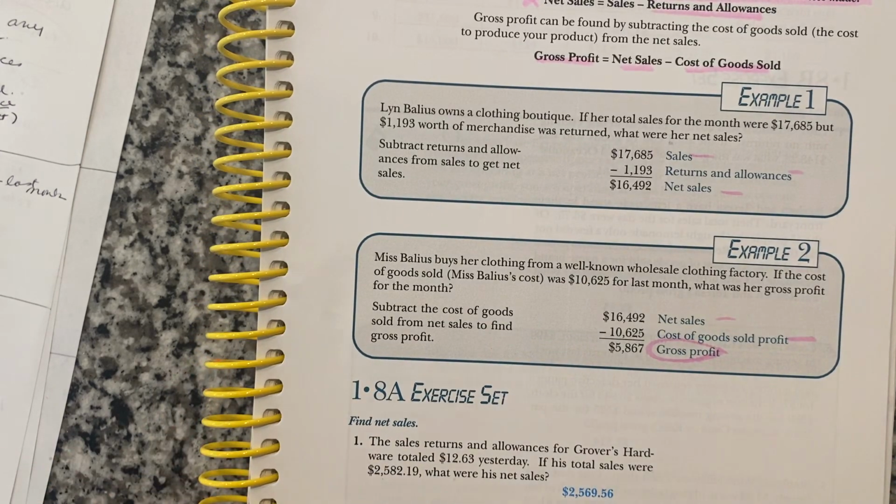The next is, Miss Bayless buys her clothing from a well-known wholesale clothing factory. If the cost of goods Miss Bayless sold was $10,625 for the last month, what was her gross profit for the month?